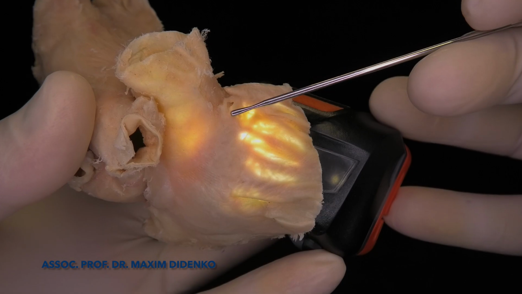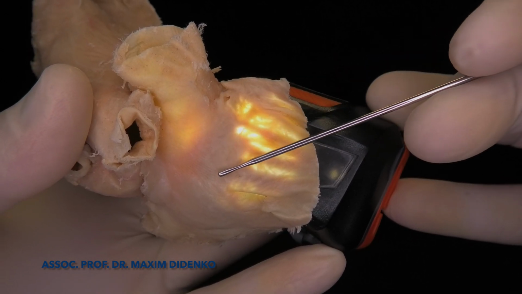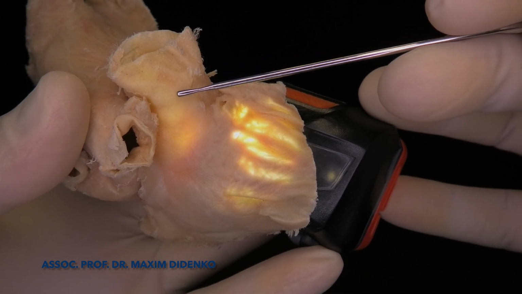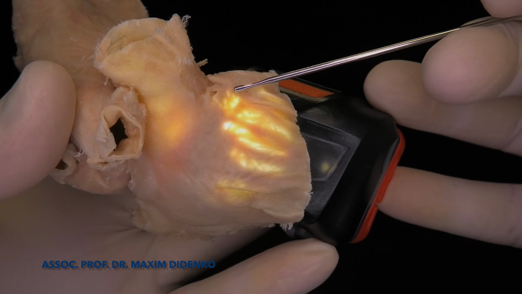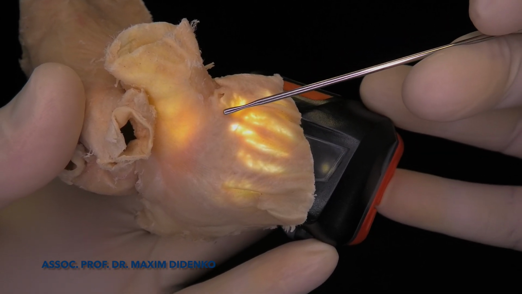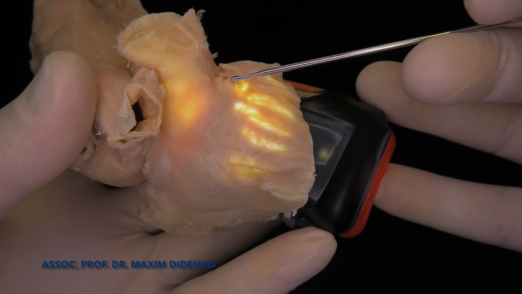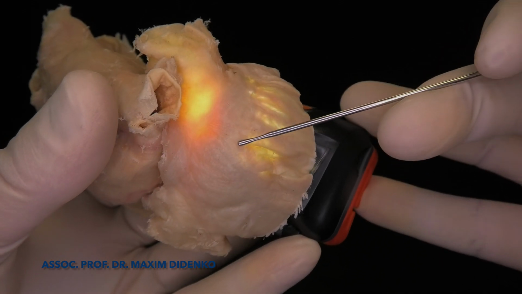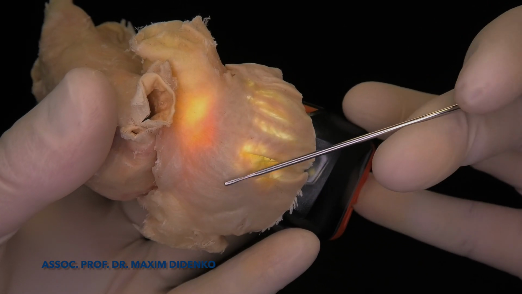Again, the sinus node is located here in upper part of crista terminalis, in between the superior vena cava ostium and a right atrial appendage in this area here. This is usually from 1 till 2.5 centimeter length, and interesting that some cells with the properties of the sinus node can be located along the crista terminalis.